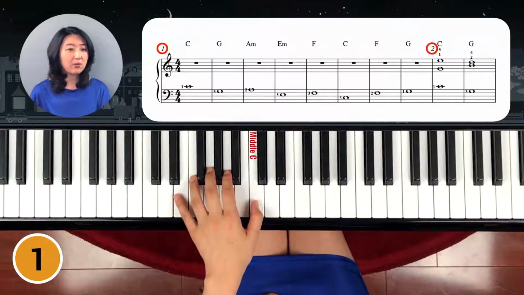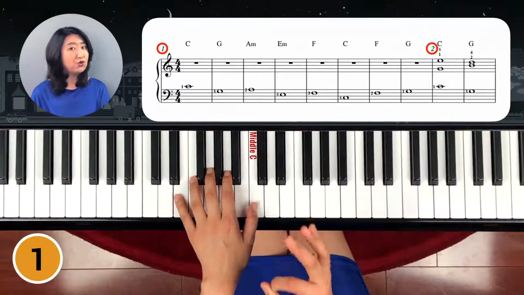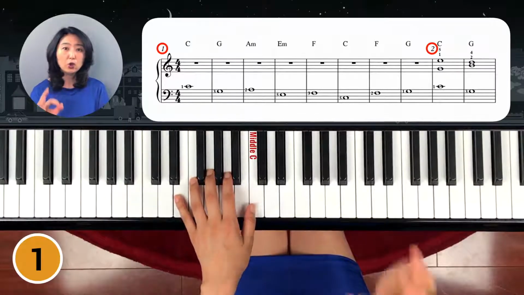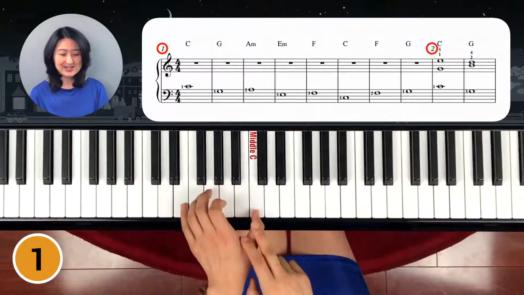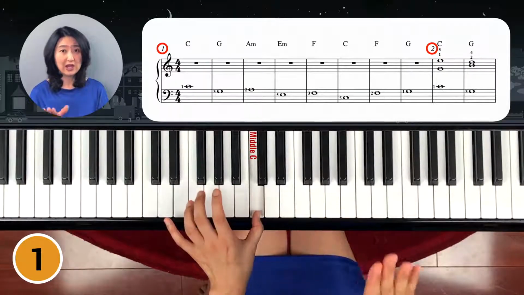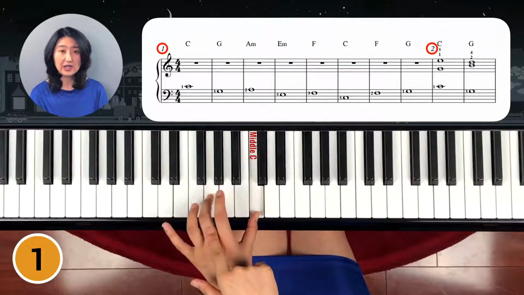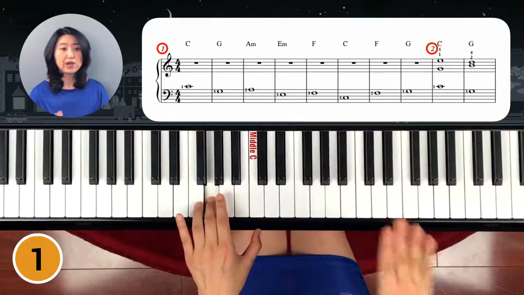First phrase starts with a whole note. So you have a long note in a measure. It just seems pretty slow and boring. C, 2, 3, 4, and G, 2, 3, 4.